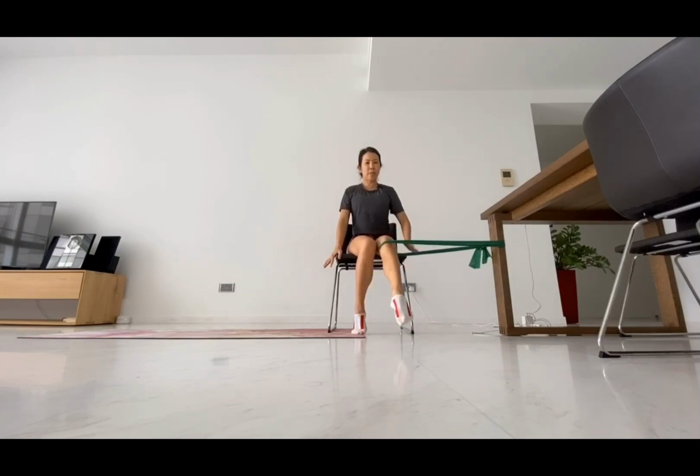So you should feel hip external rotation working. Maybe your inner thighs are engaging, and after 8 to 10 repetitions, it should be plenty.